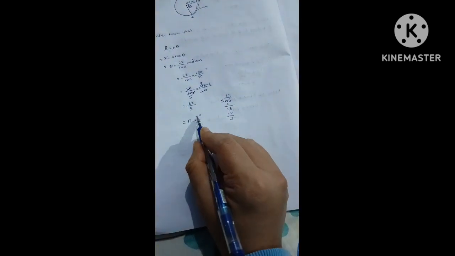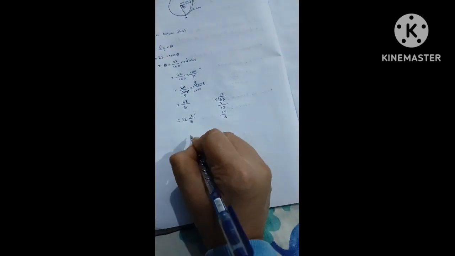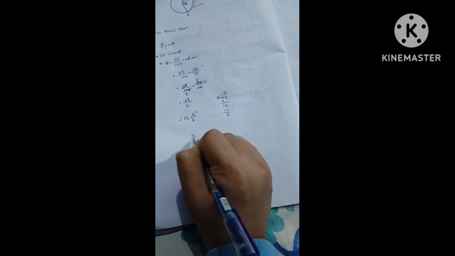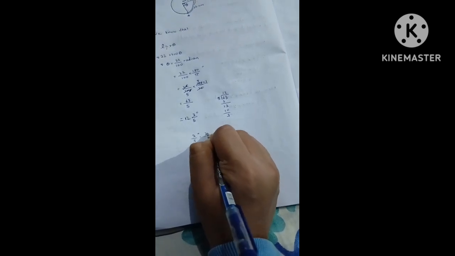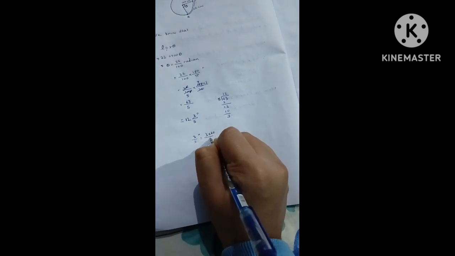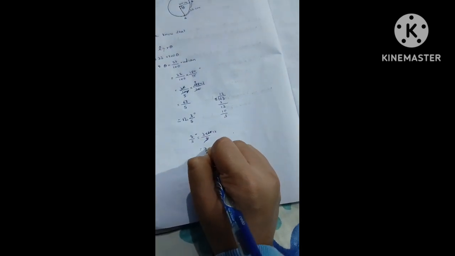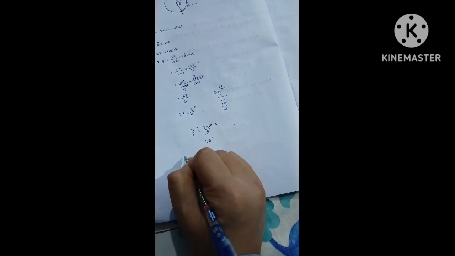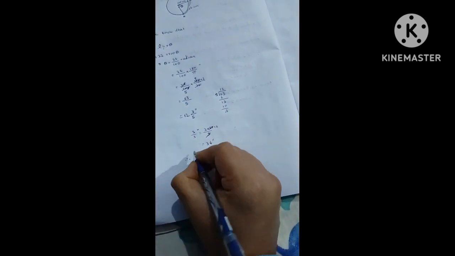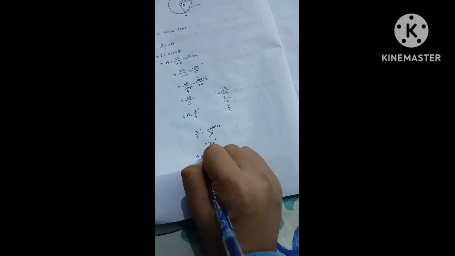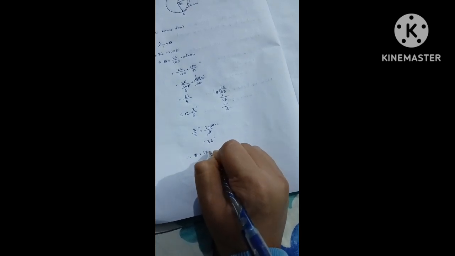Now we need to convert this 3 by 5 degree into minutes. Therefore 3 by 5 degree is equal to 3 into 60 by 5 minutes, equal to 36 minutes. Therefore theta is equal to 12 degree and 36 minutes.